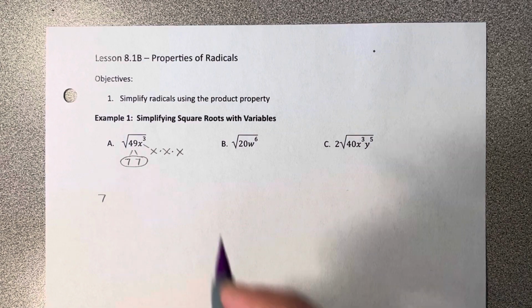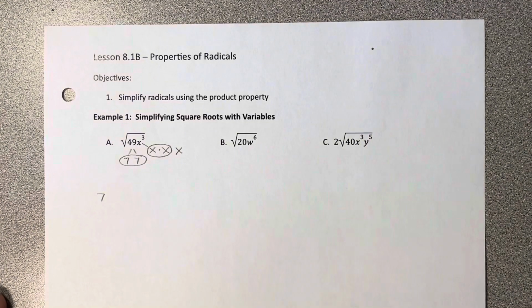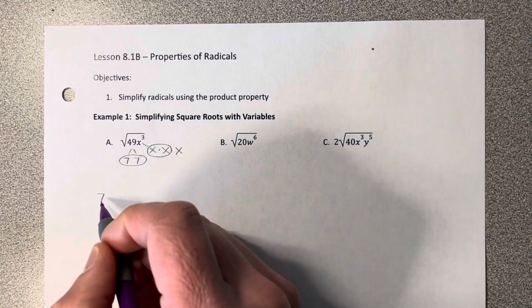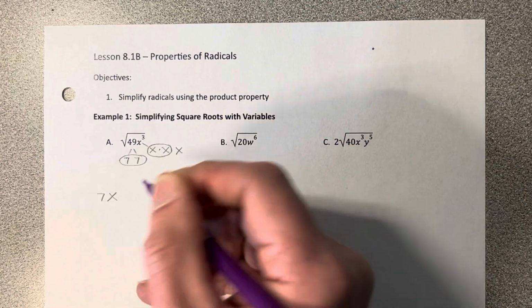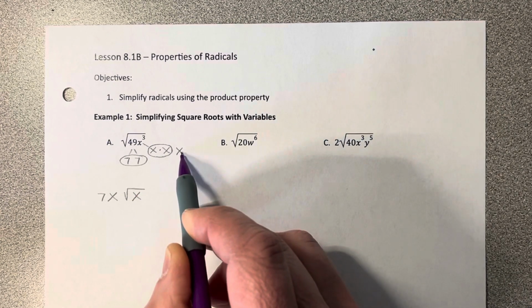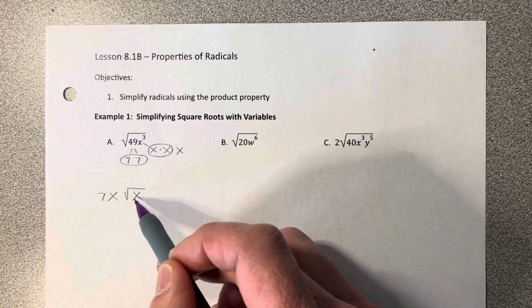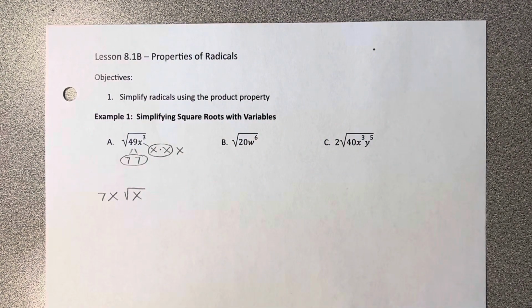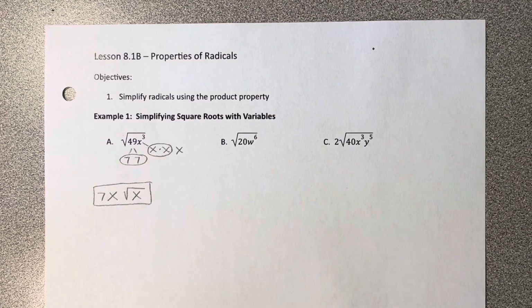Your pairs of factors are perfect squares. So not only is a 7 coming out, but there's also an x coming out. And what's left over is this x. It's left over because we weren't able to evaluate the square root of it, so we still have to leave it under the radical sign. It's also called your radicand. And class, that's how you simplify square roots with variables.